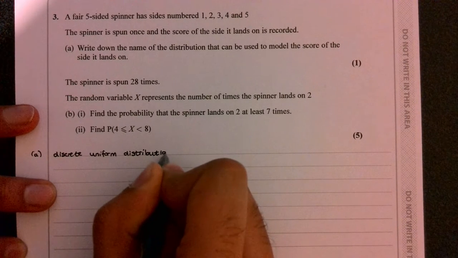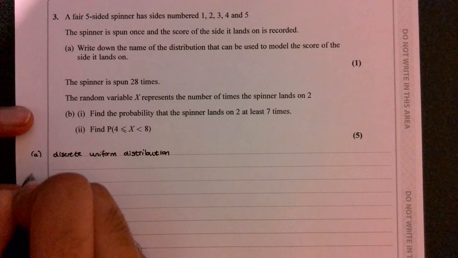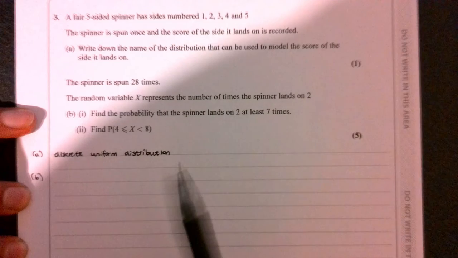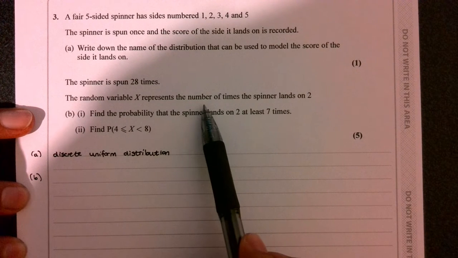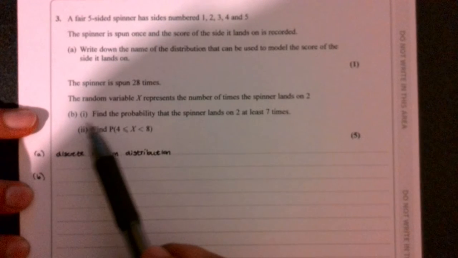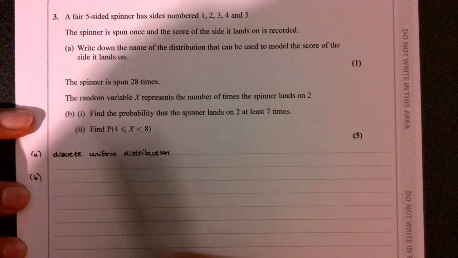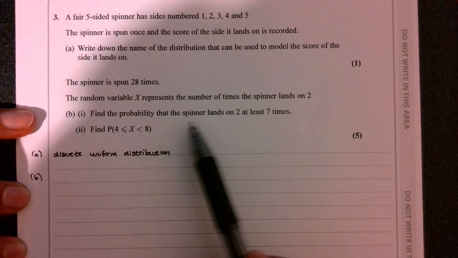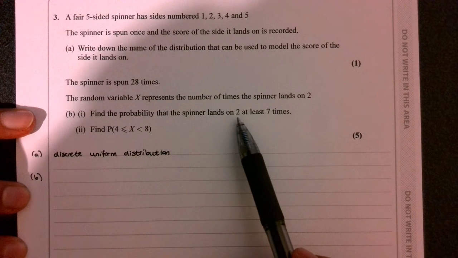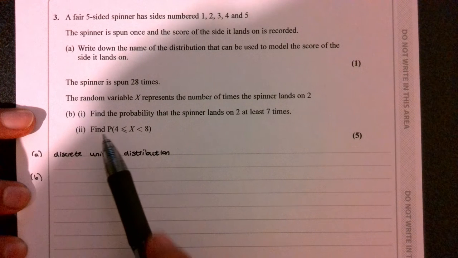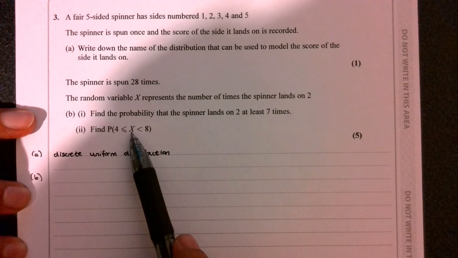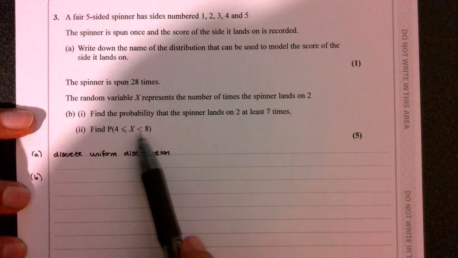Okay. For part B, the spinner is spun 28 times. The random variable x represents the number of times the spinner lands on 2. We have to find the probability for the first part of part B that the spinner lands on 2 at least 7 times, and then for the next part, find the probability that x is greater or equal to 4 but less than 8.